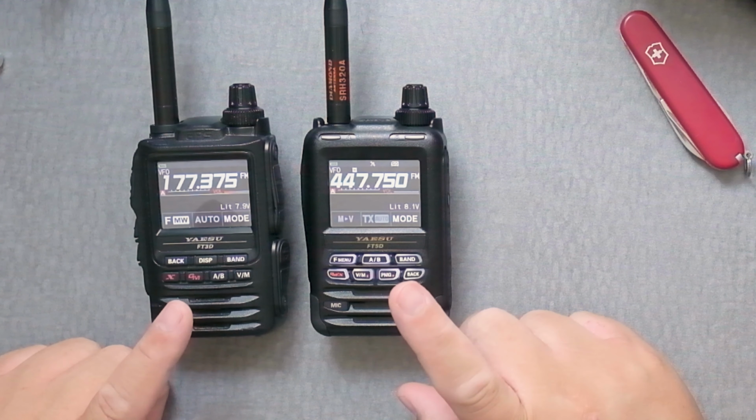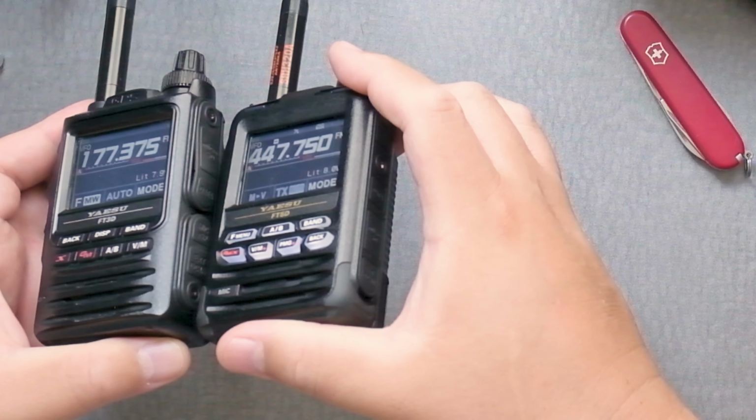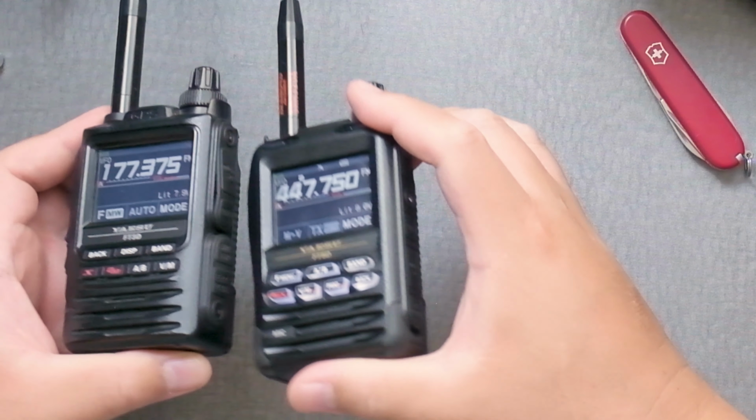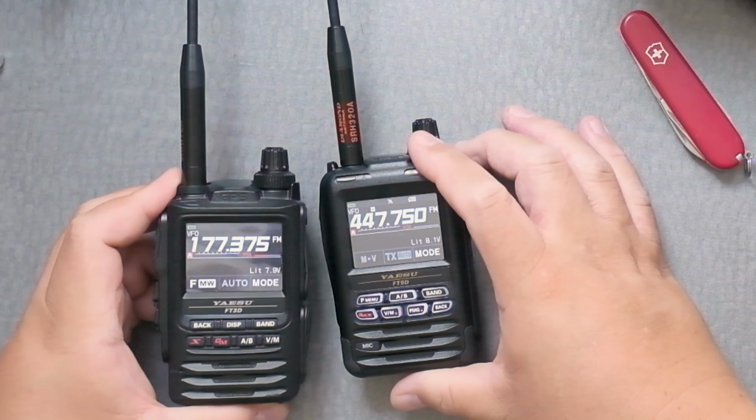Another thing you might have noticed is the bezel here. A little bit hard to see, but the bezel definitely has changed. Some people have suggested that the bezel on these tends to get in the way when you want to touch this side of the screen on the 3D, but on the 5D it's a little softer, so it's easier to access the edge of the screen.